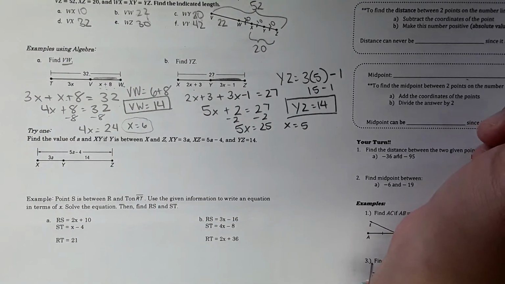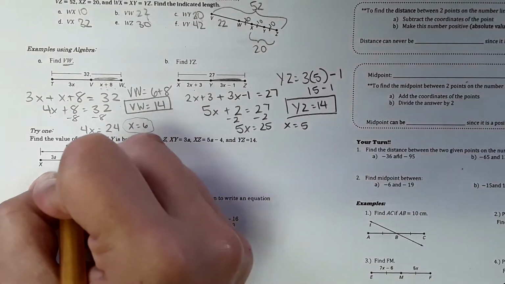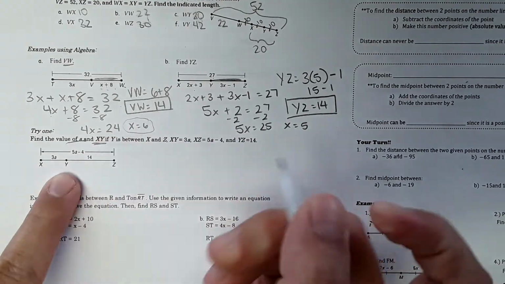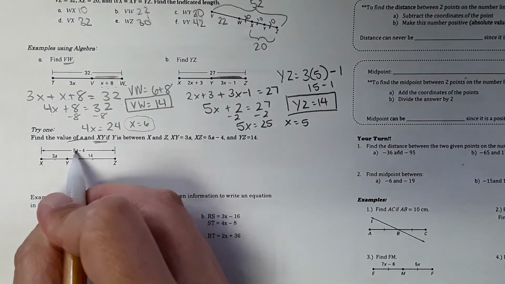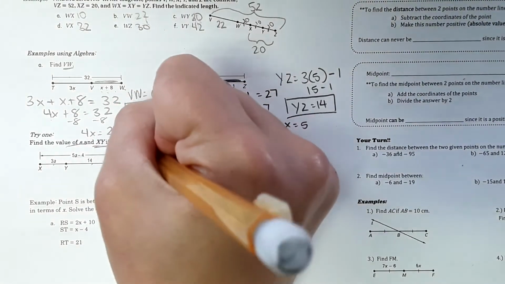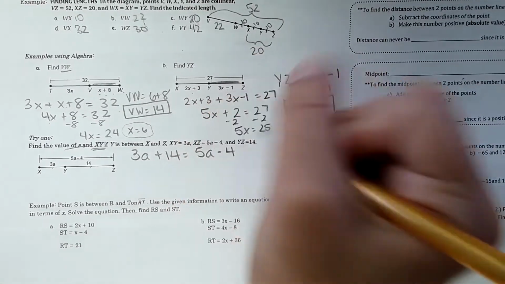Okay, and the next one, same idea. Has it set up. Let's solve for a. It says find the value of a and the value of xy. So we'll find a first, of course. Just 3a plus 14 equals 5a minus 4.